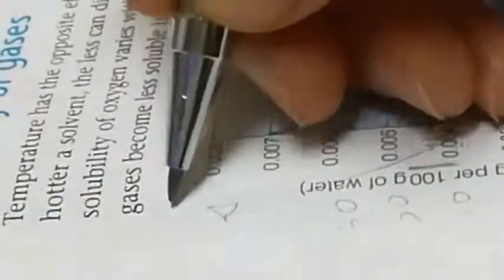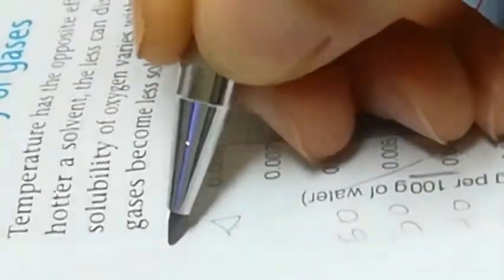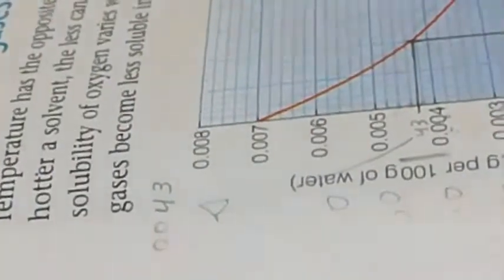These are two zeros. So this number should be exactly like this. 43, add the two zeros. That's it. So the answer here in part A is this number, 0.0043. That's it.